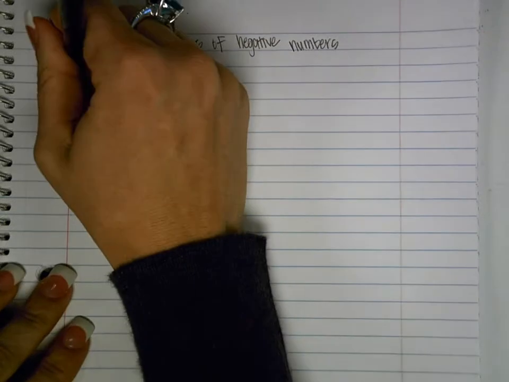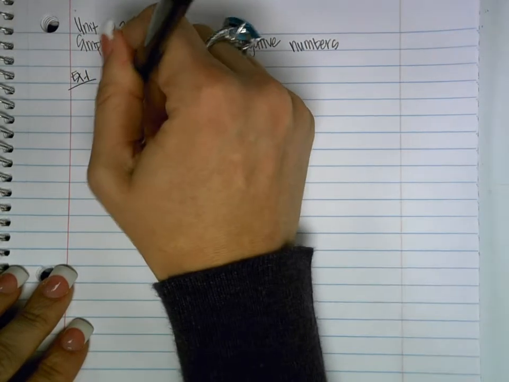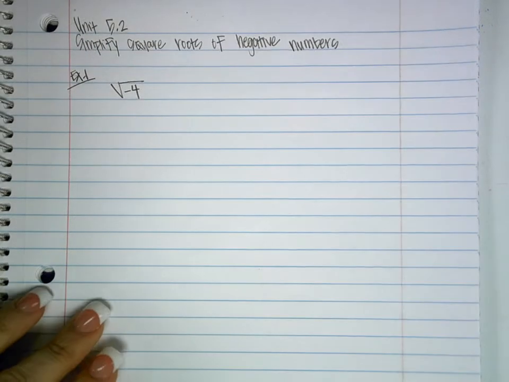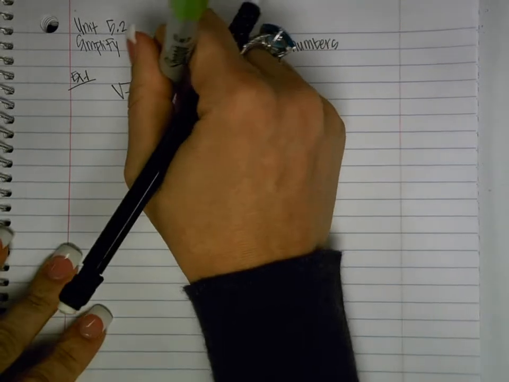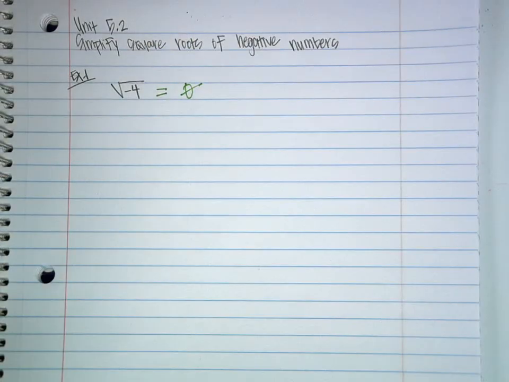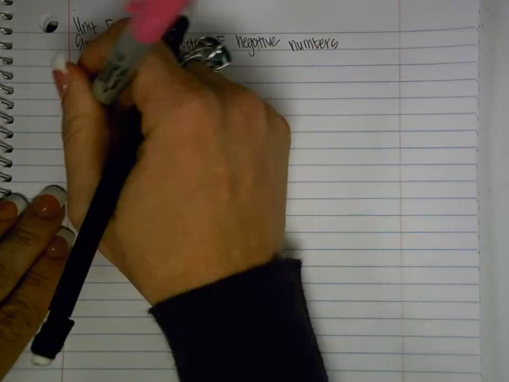So, for example number 1, if I gave you the square root of negative 4, it used to be that we would say that is equal to undefined. No answer. Okay? But I'm going to give you a new definition.